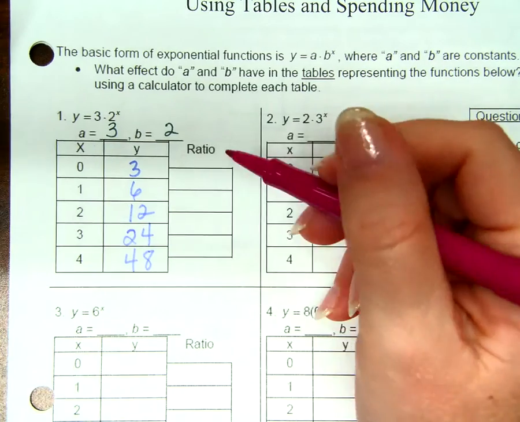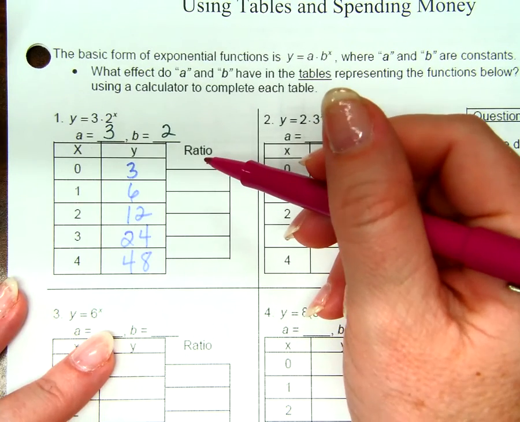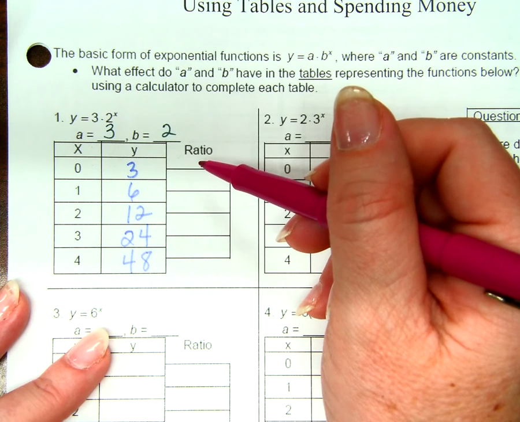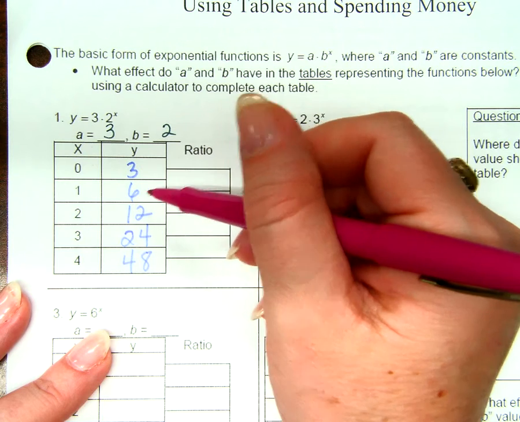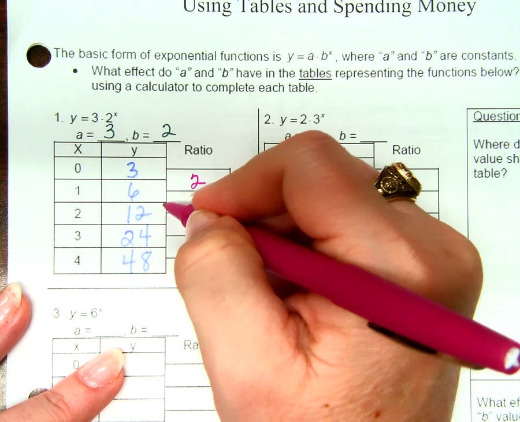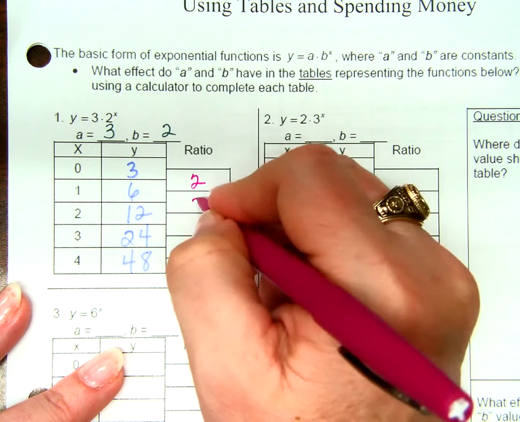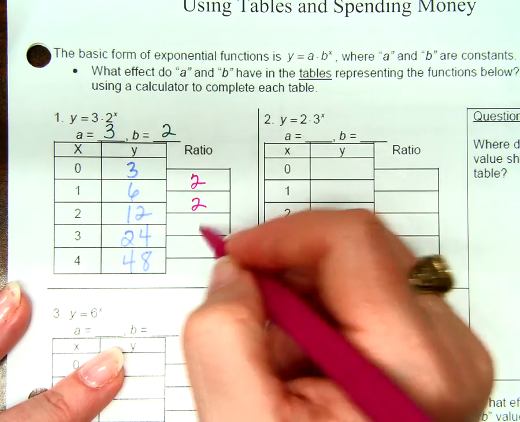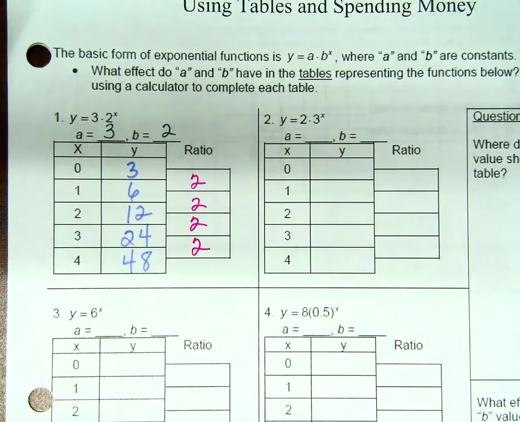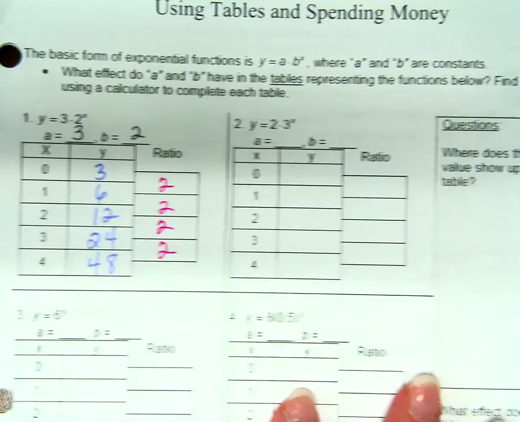Now let's talk about the ratio between two terms. If we're talking about ratio, we're talking about a division problem, right? A fraction. So we want to say 6 divided by 3. 2. What is 12 divided by 6? 2. What is 24 divided by 12? 2. What is 48 divided by 24? 2. Again, we're not making any conclusions yet. We're just observing right now. Is that fair?